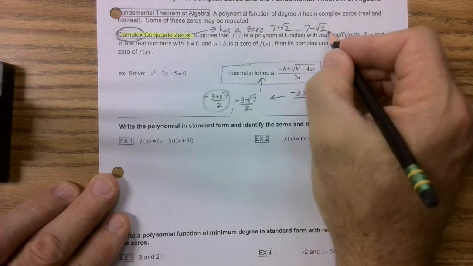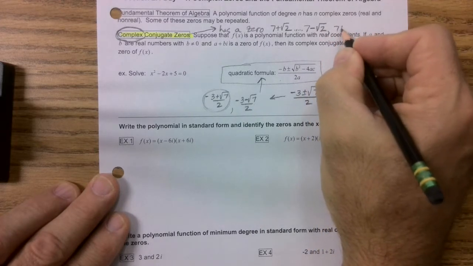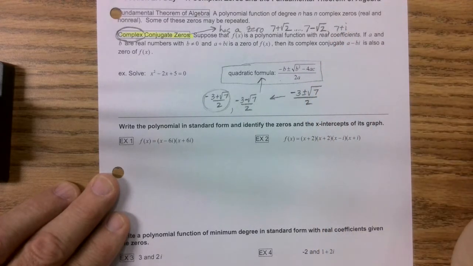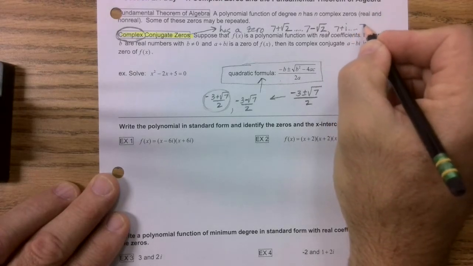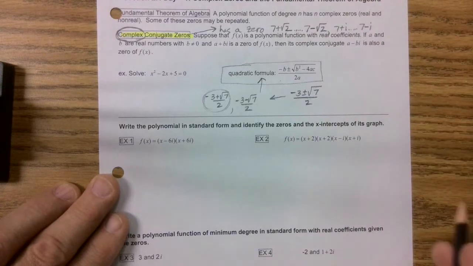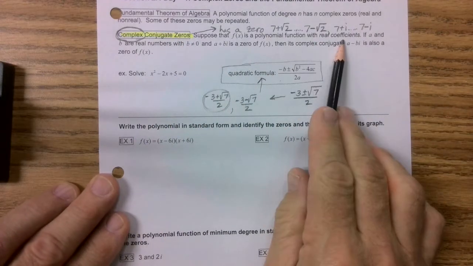It's just something kind of weird. Another one would be like 7 plus i, because what is i? The square root of negative 1. So then you could say, aha, that means 7 minus i. Keep that in mind as we keep going.